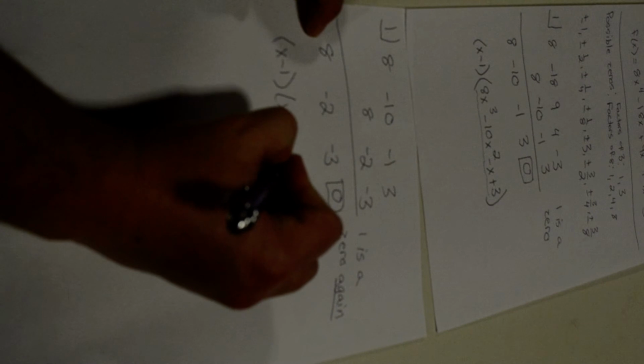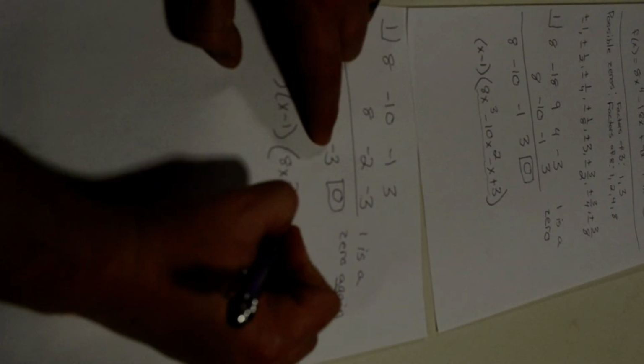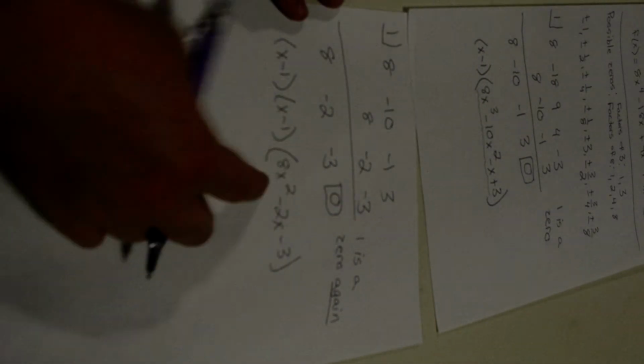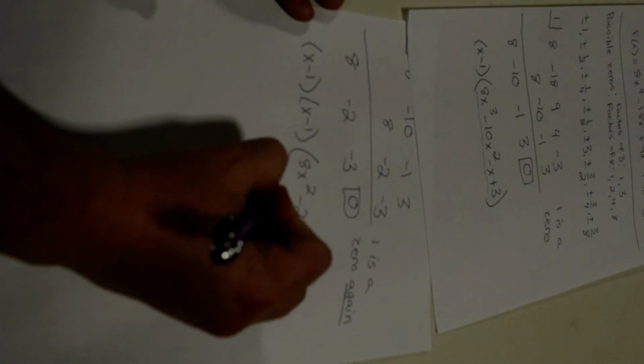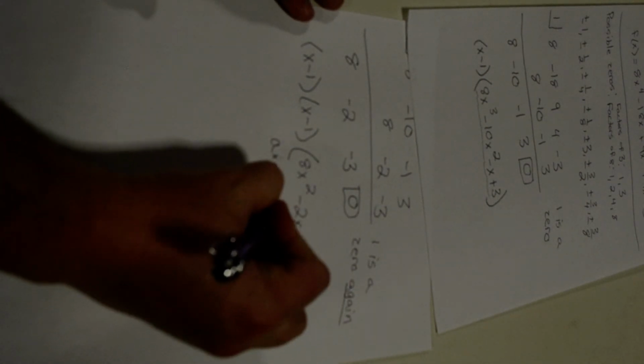And I'm left with, I have an 8, so it's 8x squared minus 2x minus 3. Now that I have it down to a quadratic, we factor this just like we have been this whole class. This is exactly like we've done this entire time. So remember, we always do a times c. Our a is 8. C is negative 3.